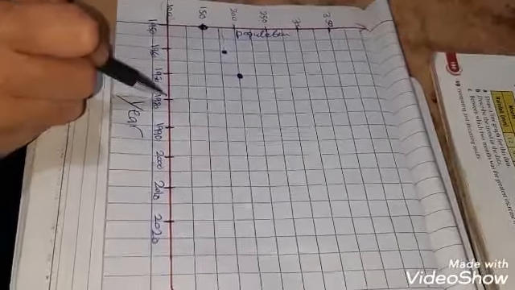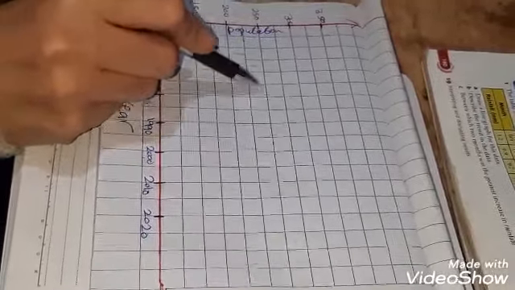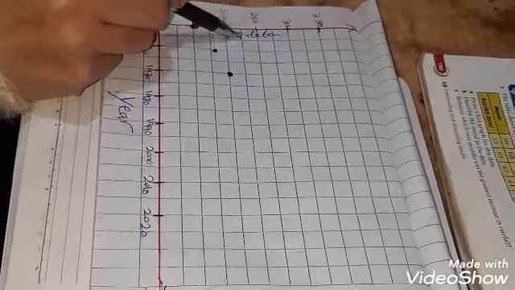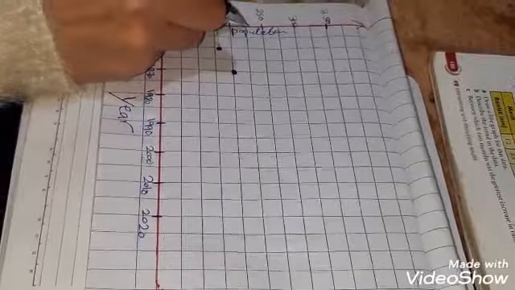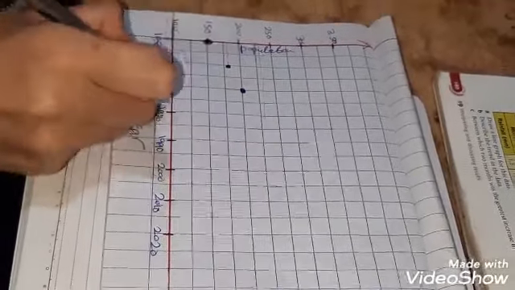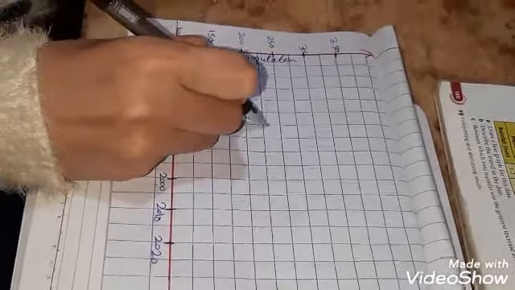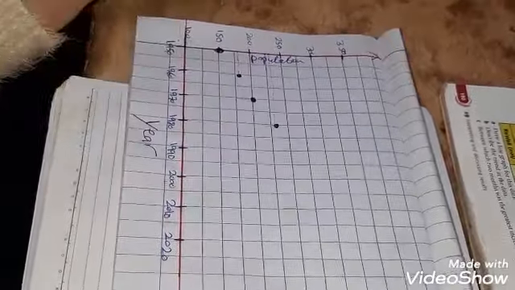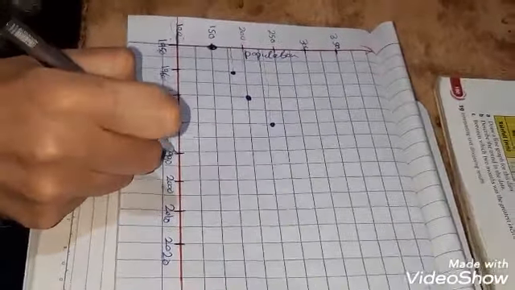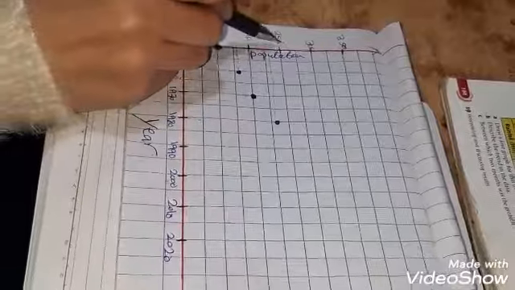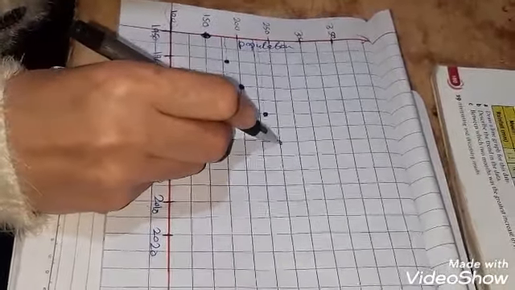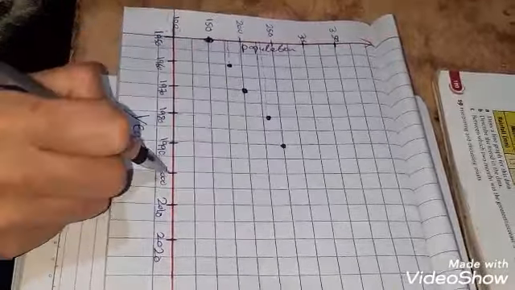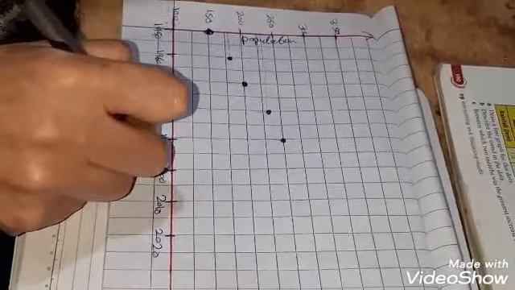Now 1980, 230. Between 200 and 250 is 225, so approximately here. 1990, 250 exactly. This is 1990, so it will be here. Now 2000, 280.